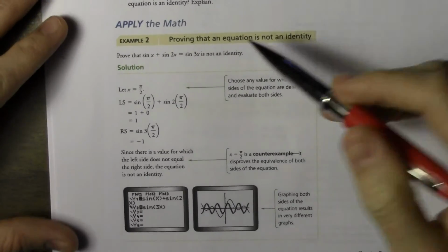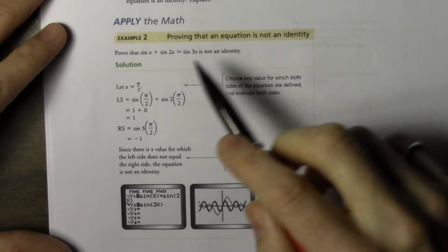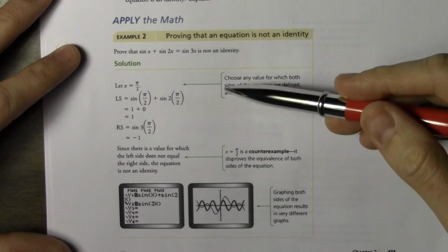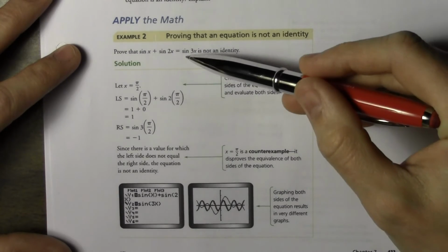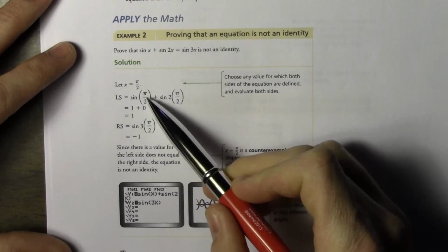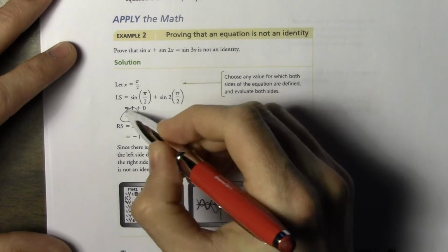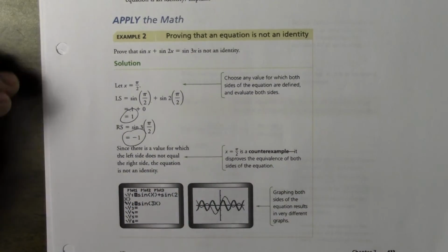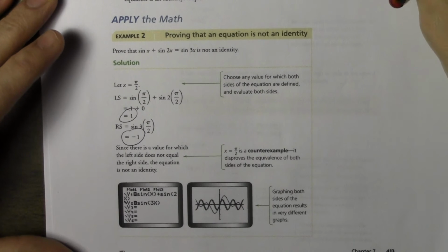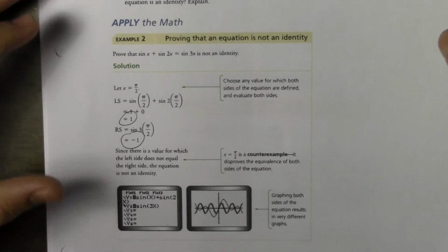Example 2, proving that an equation is not an identity. So this is quite a bit easier. If they ask you to prove it's not an identity, you just pick a value. In this case, they chose 90 degrees, substitute it in, and they find that the left side does not equal the right side, therefore it's not an identity. So very simple if asked to prove something's not an identity.